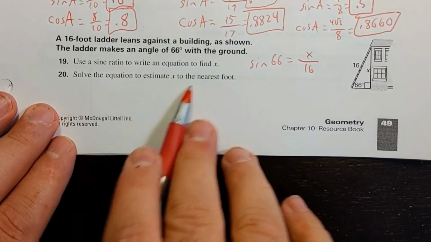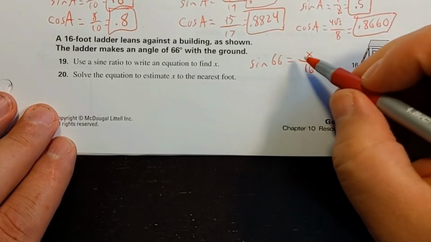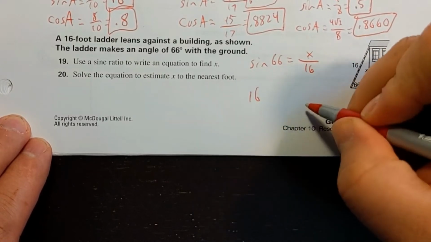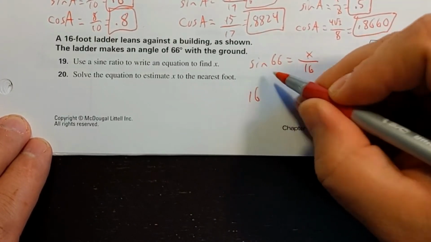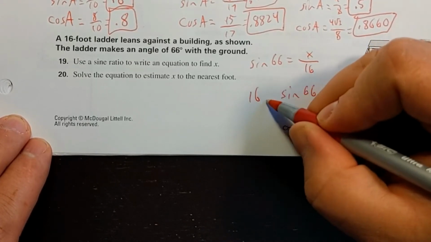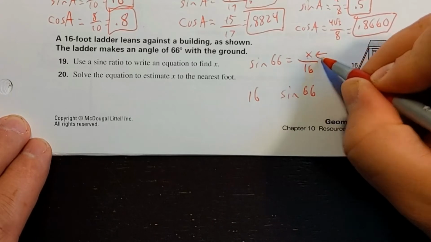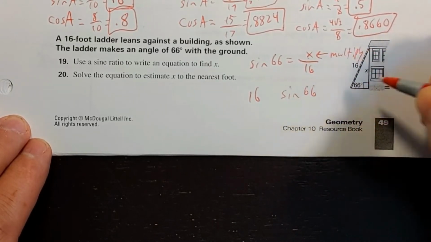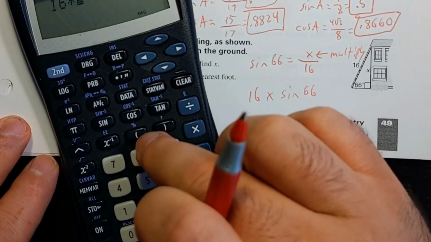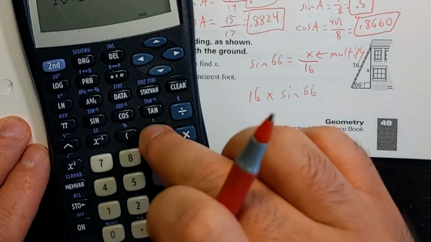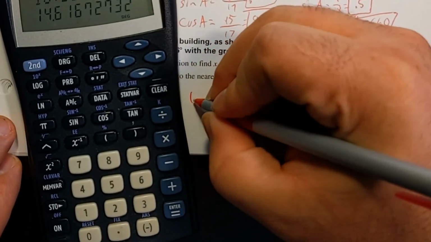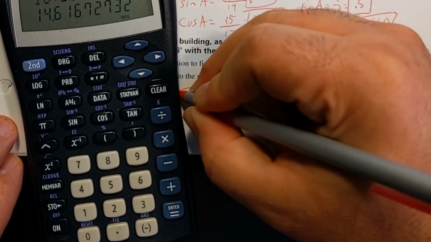And then number 20 says to solve this equation. So remember, it doesn't matter if it's sine, cosine, or tangent. You're always going to put the number from the fraction first. You're always going to put the sine, cosine, or tangent at the end with its angle. And then in between, this is where you're going to choose multiply or divide. X is on top. You're going to multiply. So in this case, I'm going to put multiply right there. It's going to be 16 times the sine of 66. And I get 14.6. And we're talking feet.